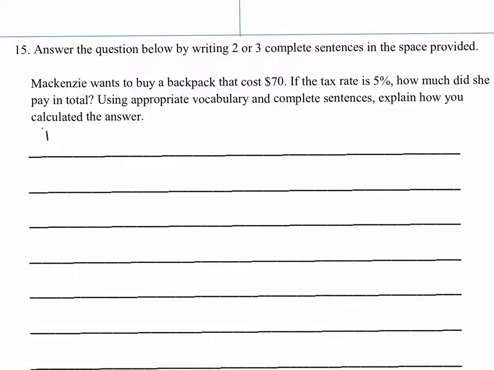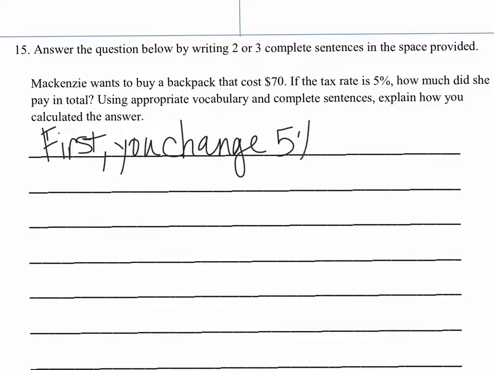First, you change 5% to a decimal. Five hundredths.